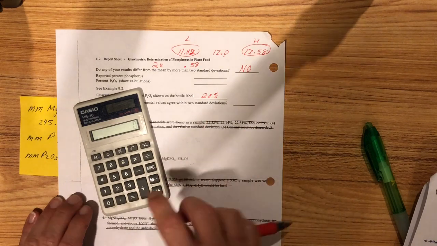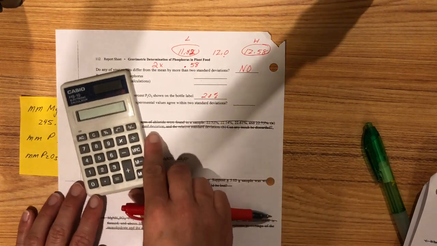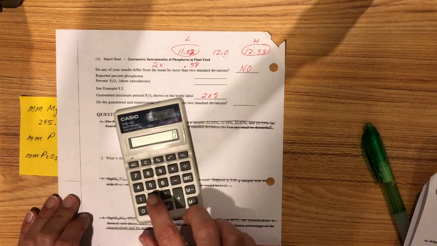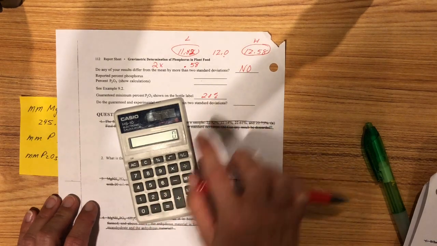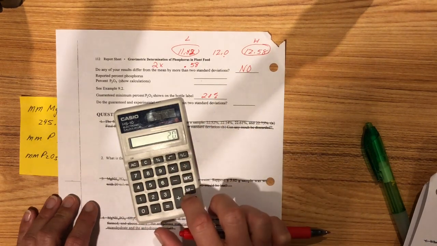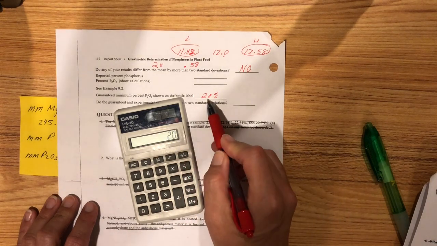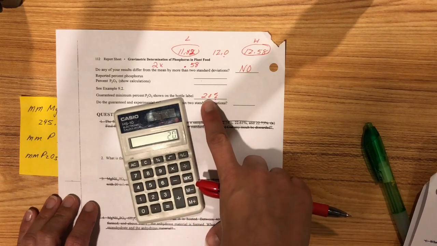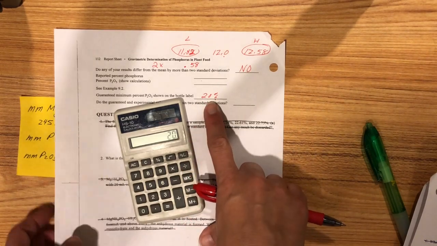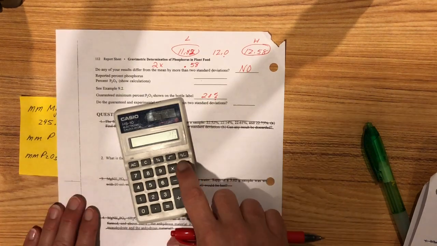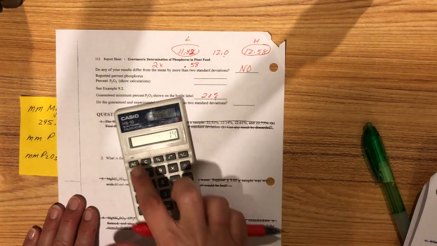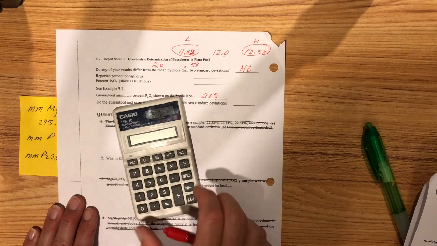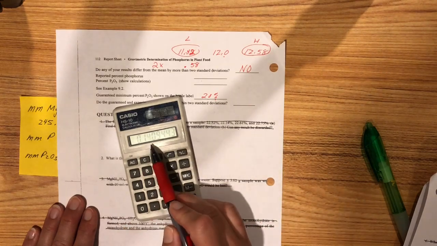Okay, so if it's 20% phosphorus, we're going to assume a 20 gram sample of P2O5. And if we're going to go from 20 grams of P2O5, remember this is P2O5, we're going to try to get to phosphorus. So first of all, we need to divide by the molar mass of P2O5, which is 141.9. So we're going to divide it by 141.9 equals. Okay, so this is how many moles of P2O5.